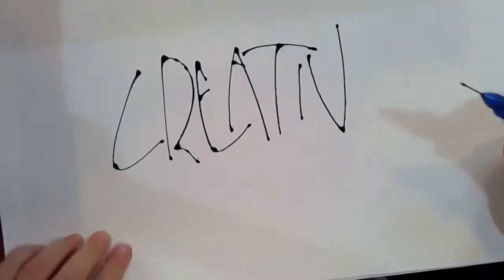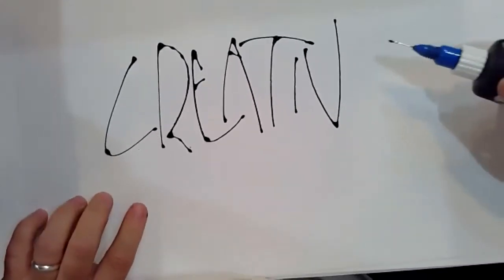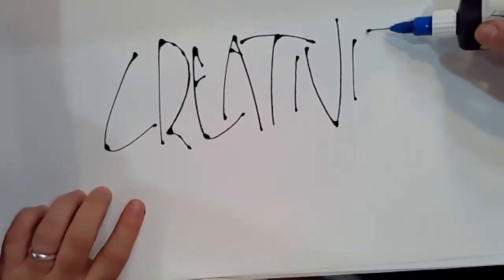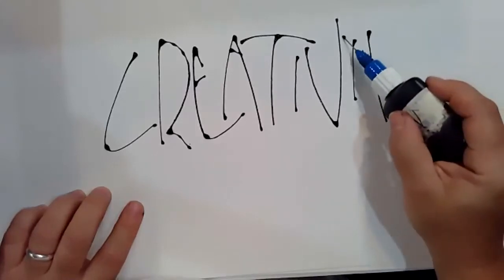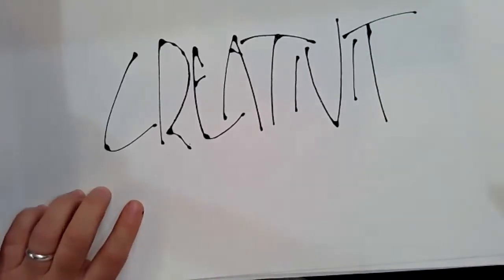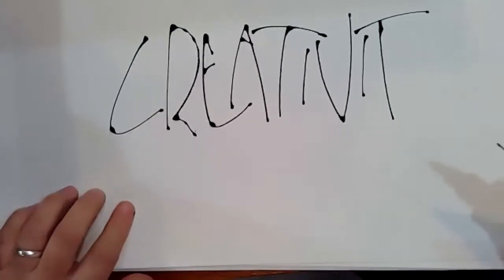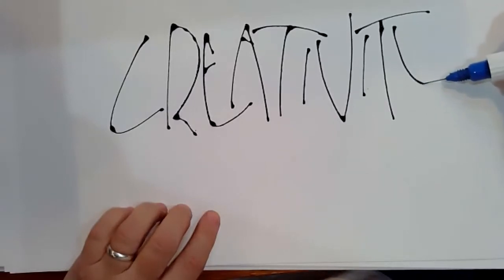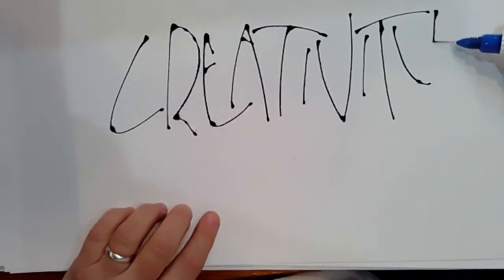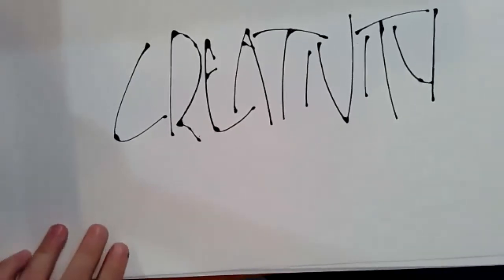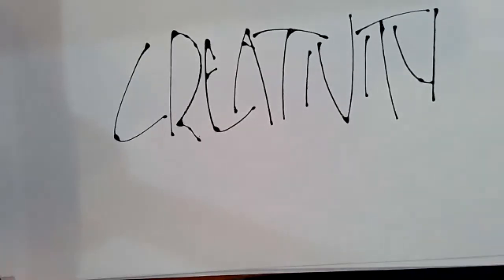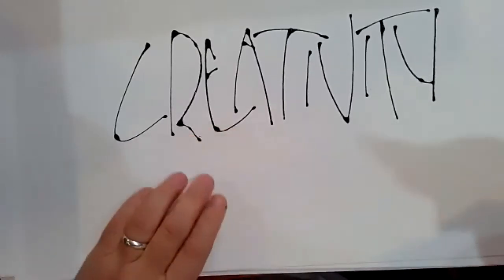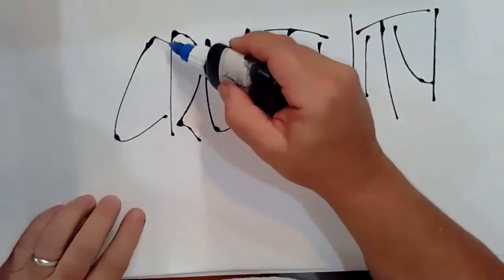Well, or something like that. And then my T, I'm going to turn my T this way, I think, and do that. And then my Y, what did I do with my Y? Oh, this. Right? Something like that. Okay. So usually I go a lot faster with my fine line applicator. Let me bring this up just a tick.